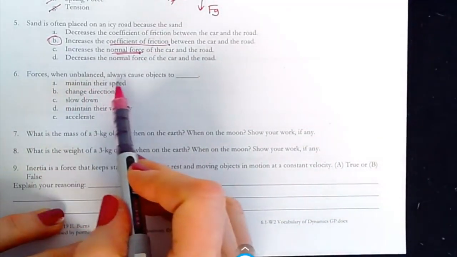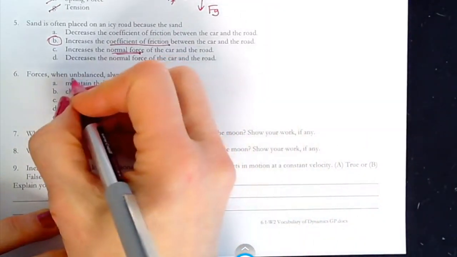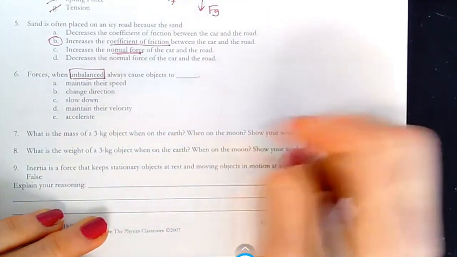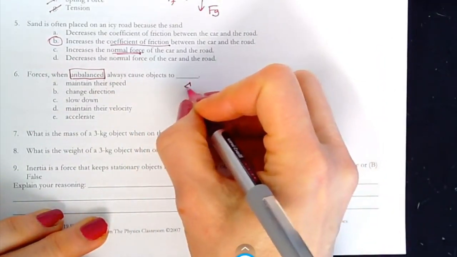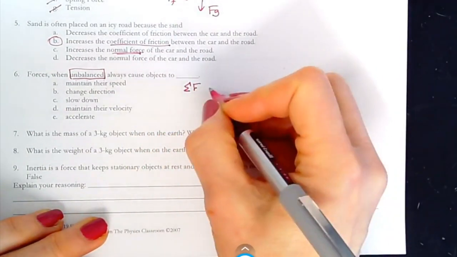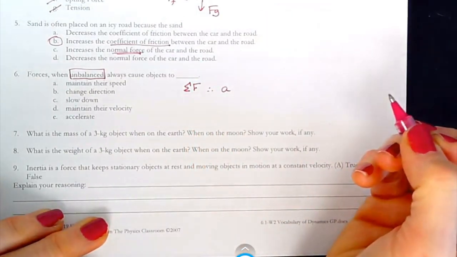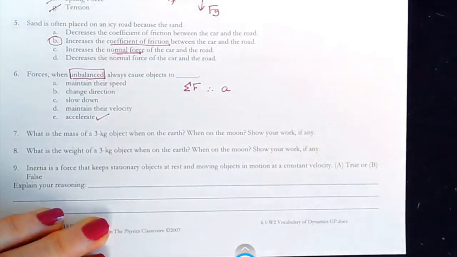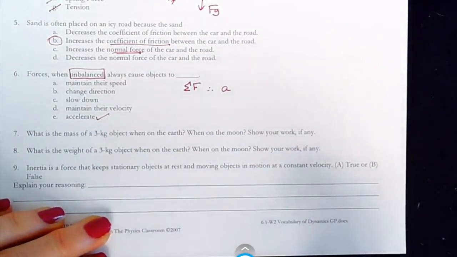Forces, when unbalanced, always cause objects to... So the key word here is unbalanced. So by definition, unbalanced means they're not the same. An unbalanced force means net force. And when there's a net force, there must be an acceleration. That is a fact. So that would be E. You don't even have to read the rest to know that.